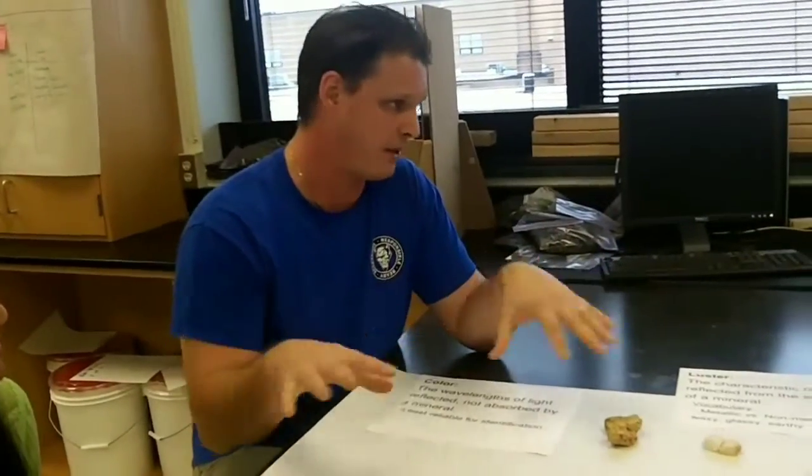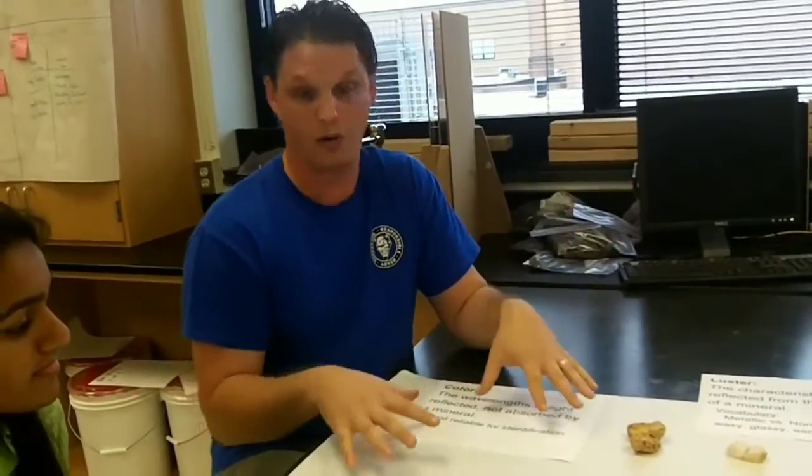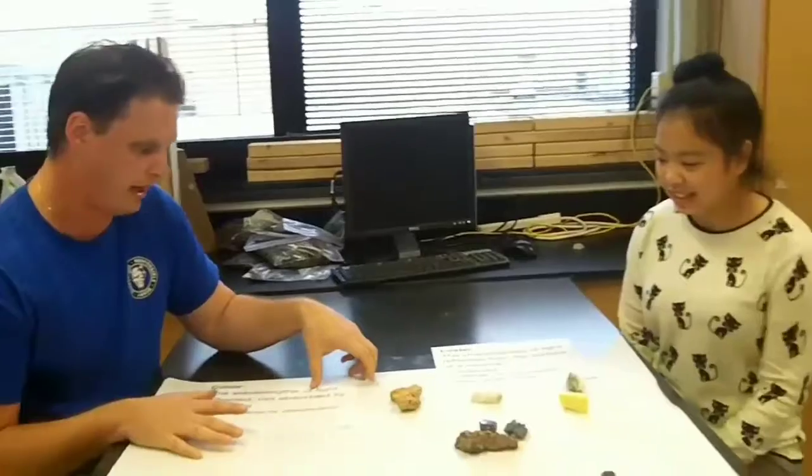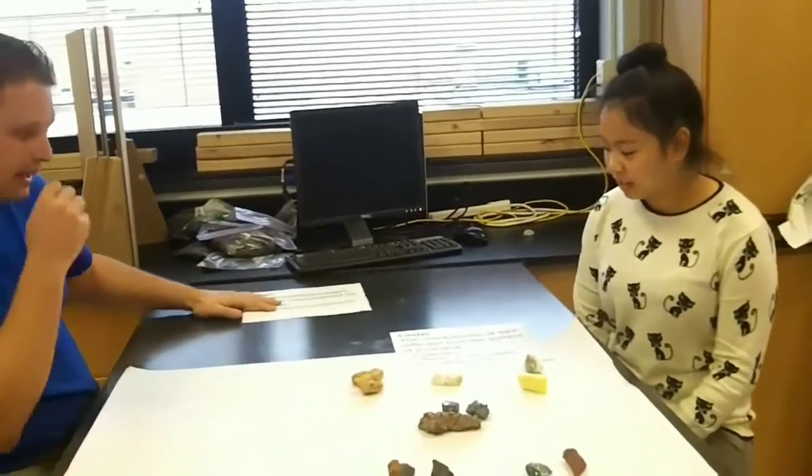It's the least reliable because one, we can have a bunch of different opinions about what the color is, and two, we could have a mineral be a bunch of different colors. Are we okay with color? Ready to move on? All right, I'm going to move this guy to the side.